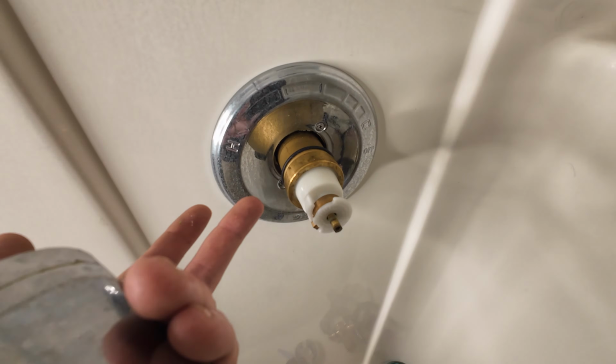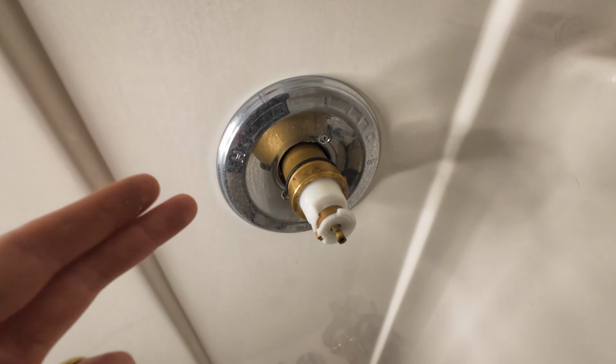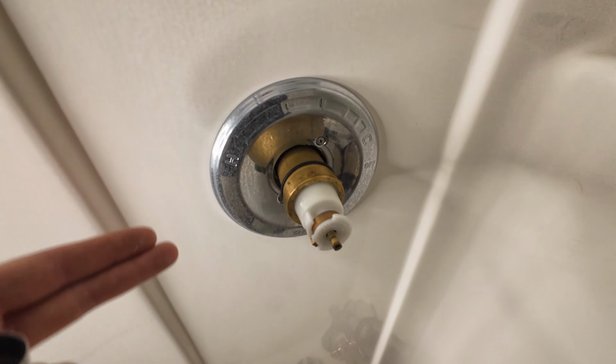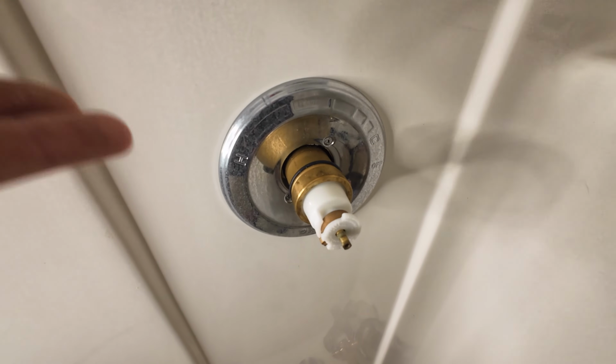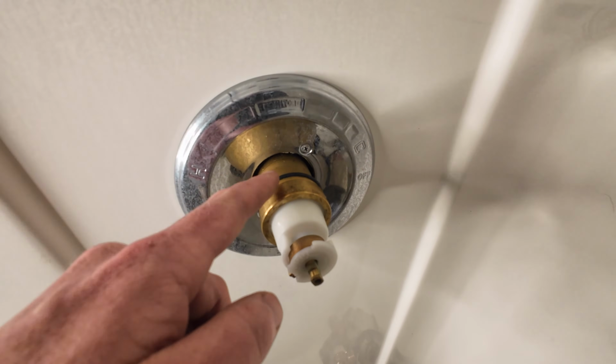Now, what you can technically do, if your water is shut off, and especially it would be nice if you have individual shutoffs behind the shower. If you have an access panel behind it, look in there, there's most likely going to be shutoffs there. But this is the point where your water's off.